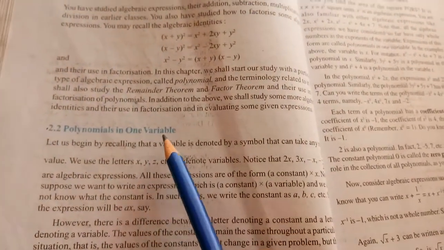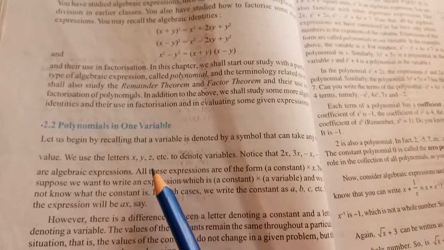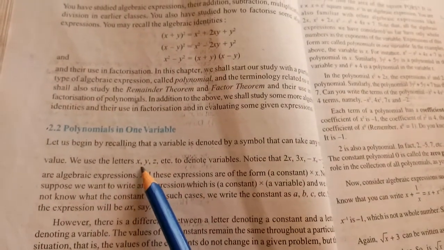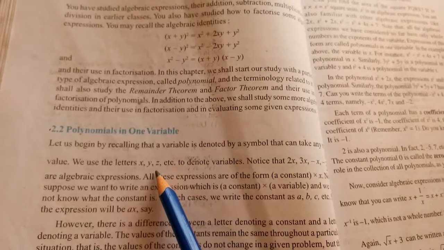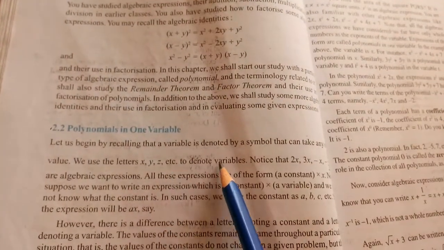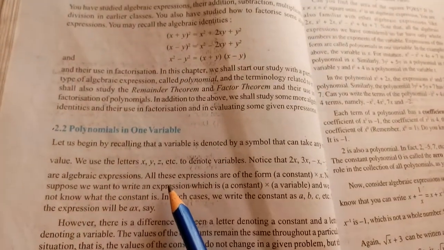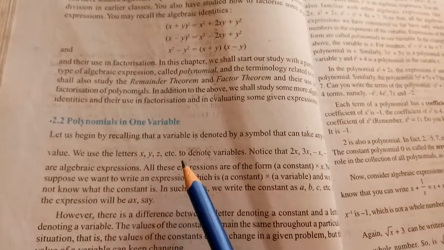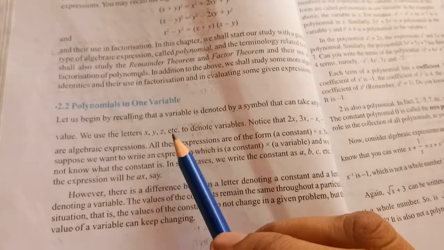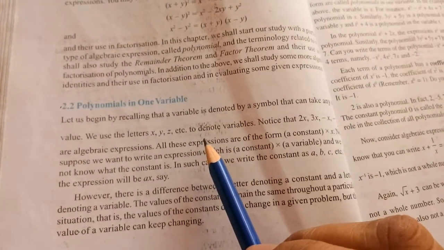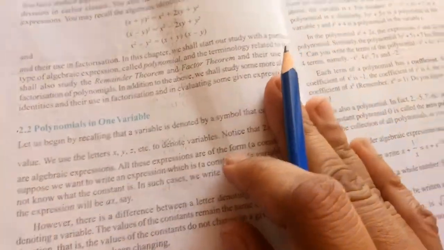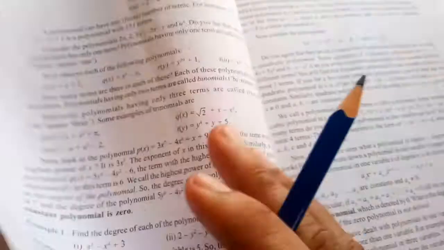When we say one variable, it means that the equation or the relation should contain only one letter, like x, y or z. X, y, z are variables because they denote values that could change, right? Like we have 1, 2, 3. These are fixed numbers, called constants. So variables means the value could vary, could change, right?